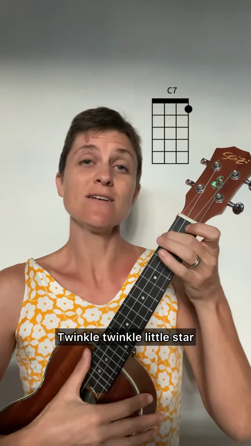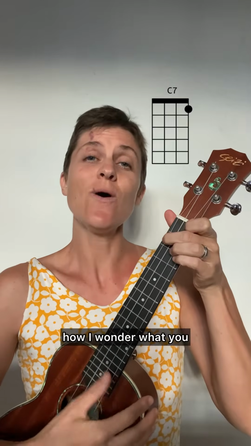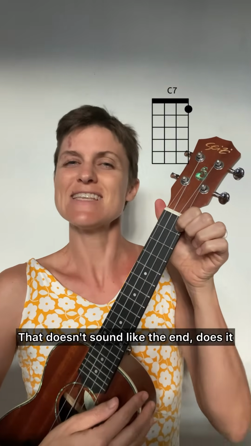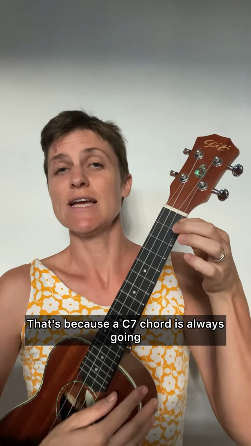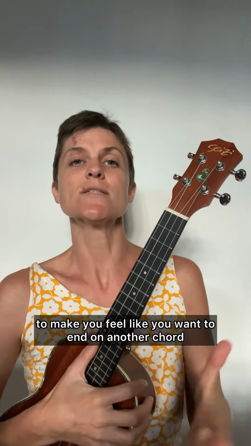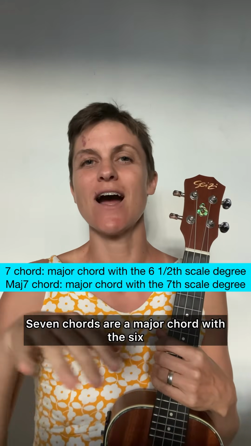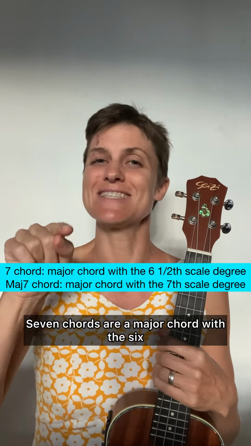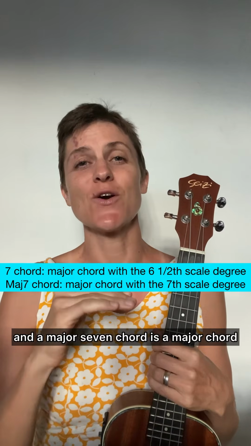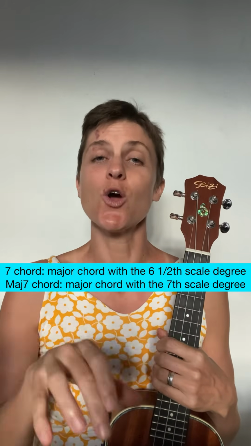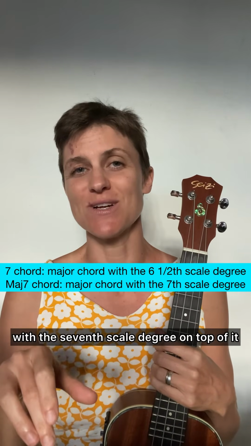So let's see. Twinkle, twinkle, little star, how I wonder what you are. That doesn't sound like the end, does it? That's because the C7 chord is always going to make you feel like you want to end on another chord. In summary, 7 chords are a major chord with the 6.5 scale degree attached to it, and a major 7 chord is a major chord with the 7th scale degree on top of it.